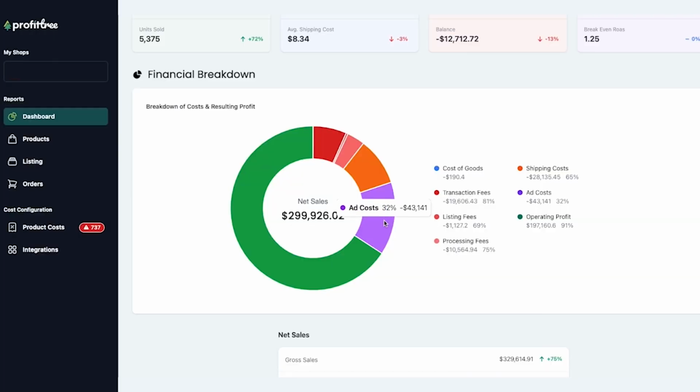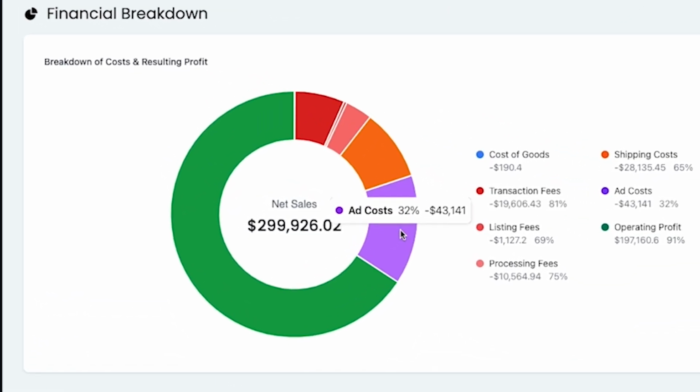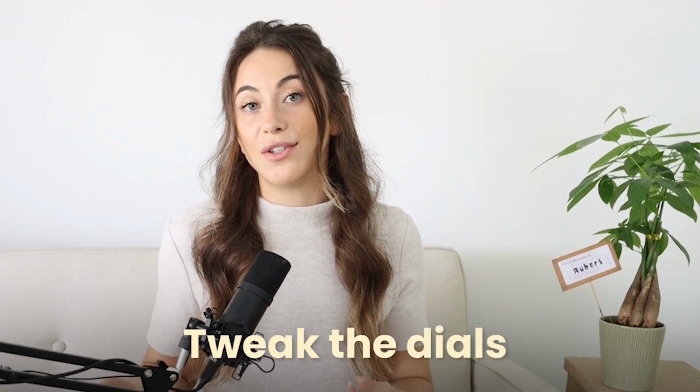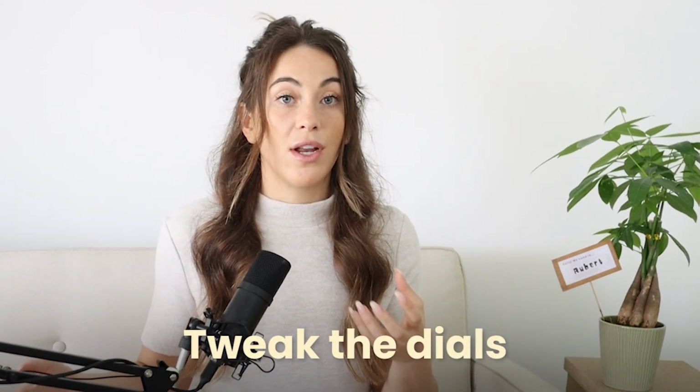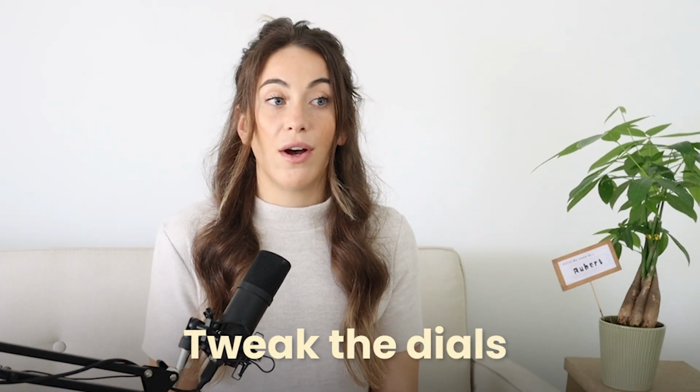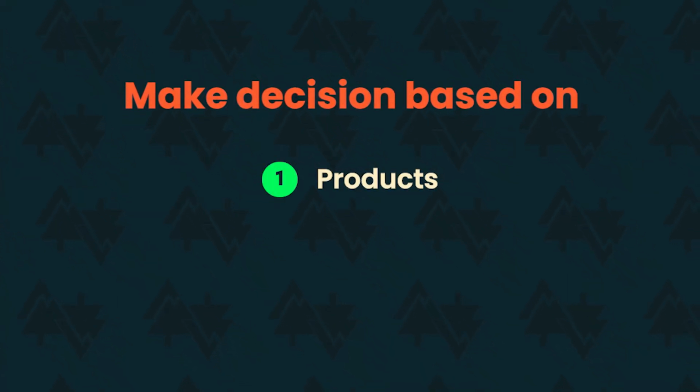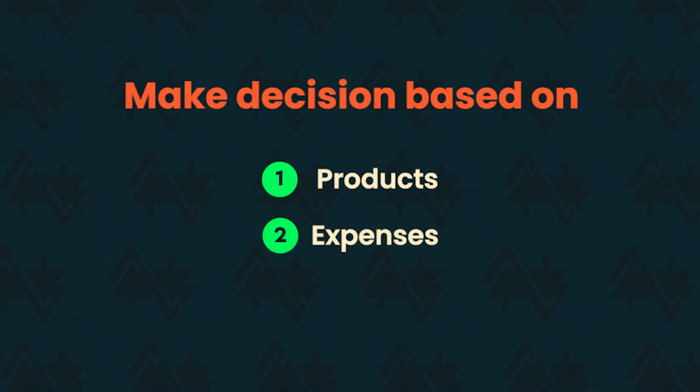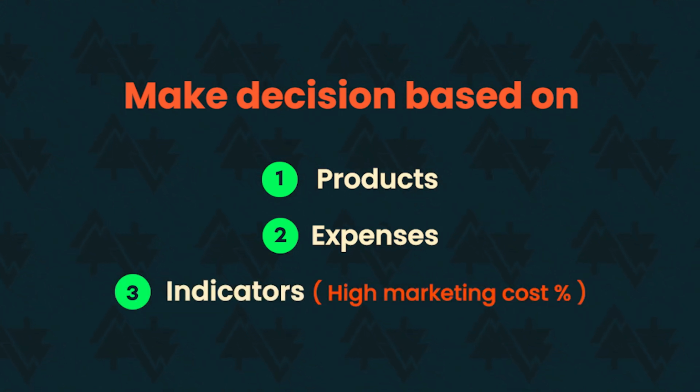When you can get a holistic visual of your business like this, it's a lot easier for you to tweak the dials and make proper decisions on what your next best moves are, what products you need to focus on, what expenses you need to lower, or indicators that maybe your marketing cost percentage is getting too high, right? It just keeps us that much more honest and allows us to make better choices on behalf of growing our business.